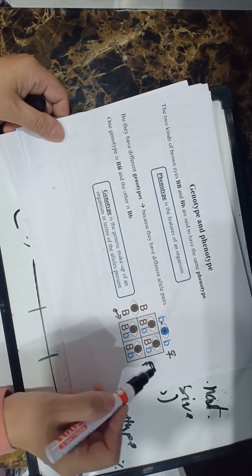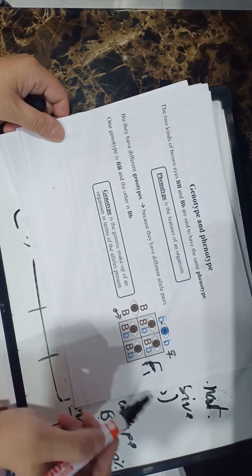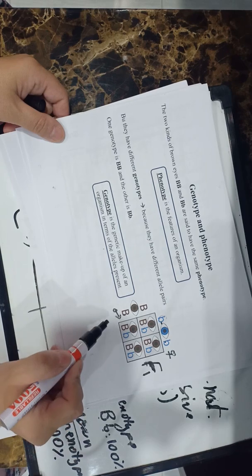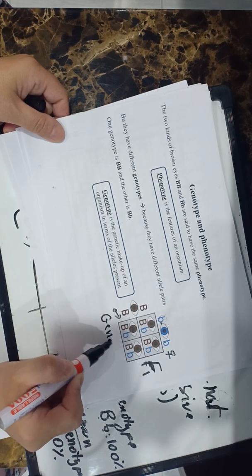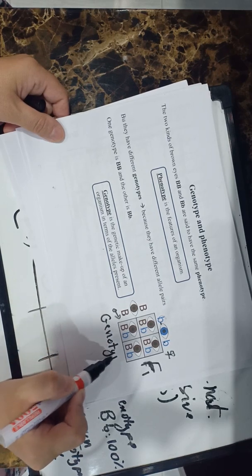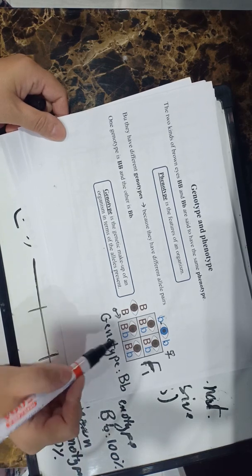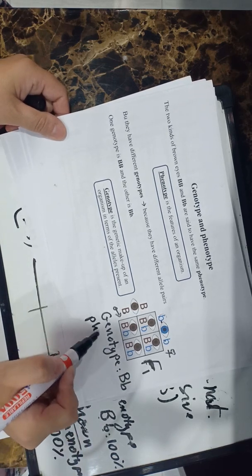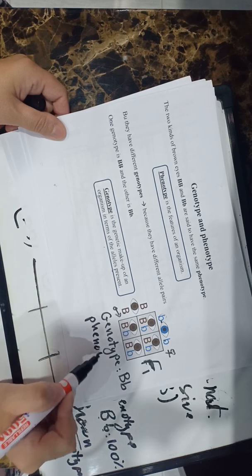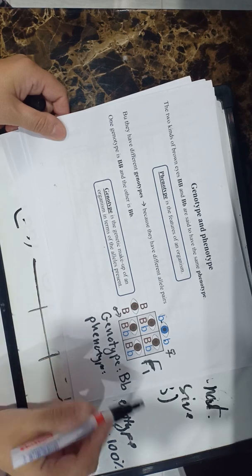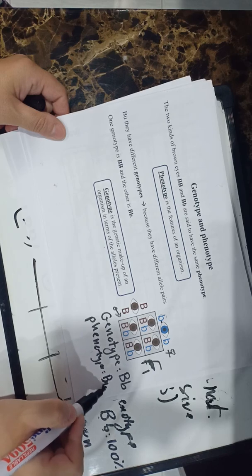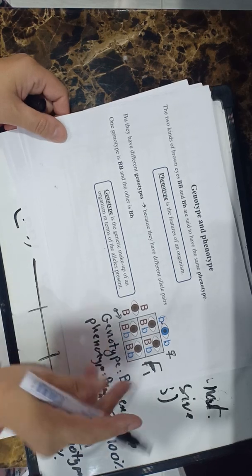F1 means the offspring. So all the offspring, their genotype is capital B, small b. And their phenotype is brown, because brown is dominant.